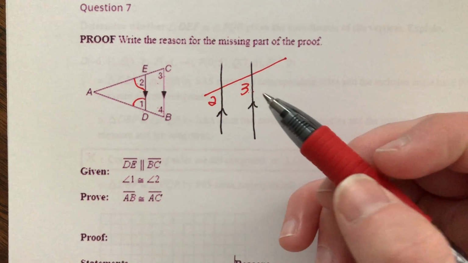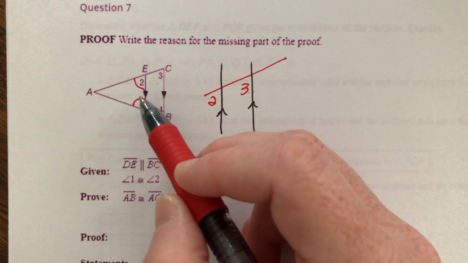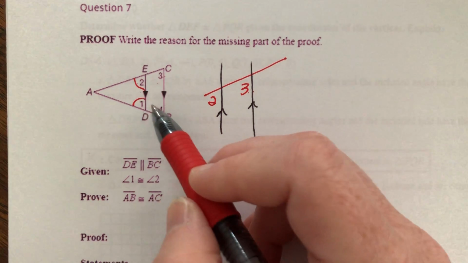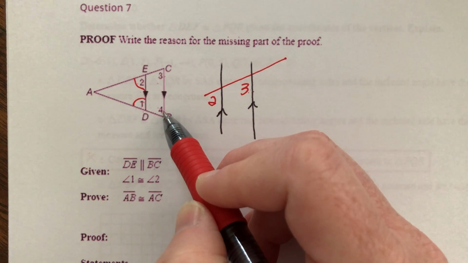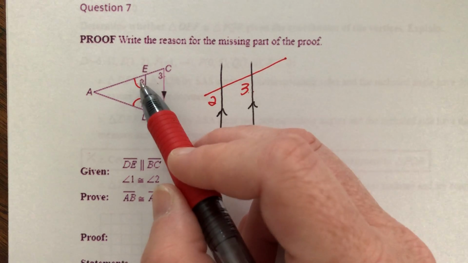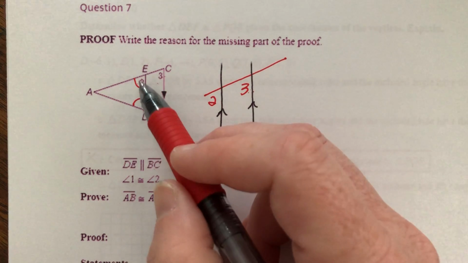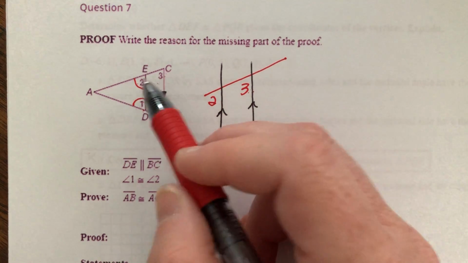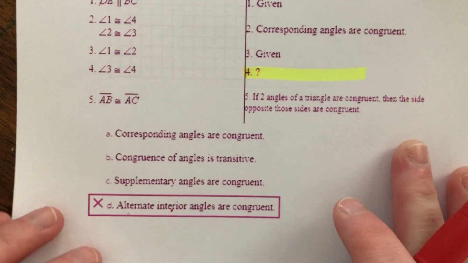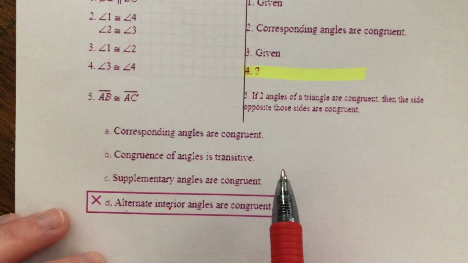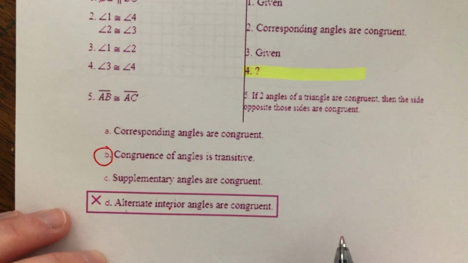It's kind of like the transitive property, right? When we cut out the middleman. If 1 and 2 are congruent, and 2 is congruent to 1 and 1 is congruent to 4, then I can just cut out the 1 and say 2 is congruent to 4, right? And if 1 is congruent to 2 and 2 is congruent to 3, I can just cut out the middleman and say 1 is congruent to 3. So if 2 is congruent to 4, 1 is congruent to 3, and these two are congruent to each other, we're just saying 4 and 3 are congruent. So this was a tough one, and we can kind of use process of elimination, but the answer to this one is B. Congruence of angles is transitive, okay?